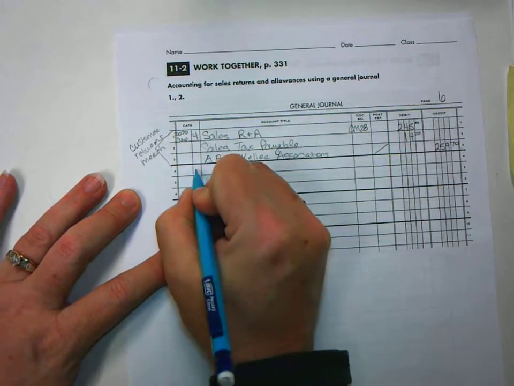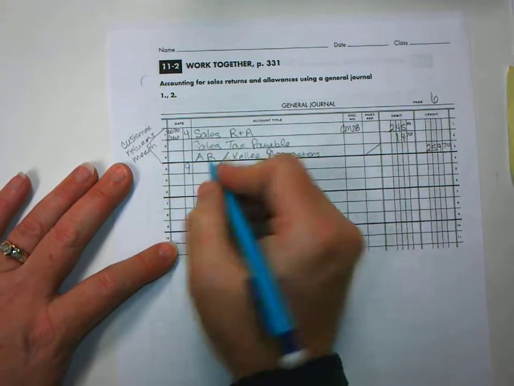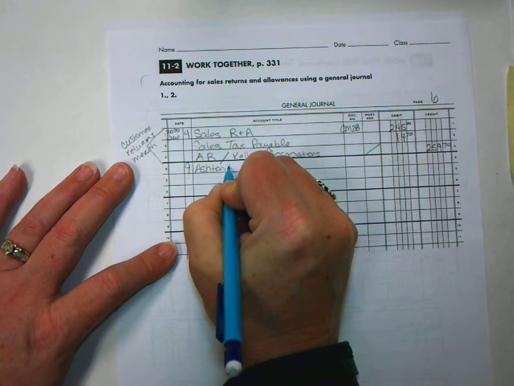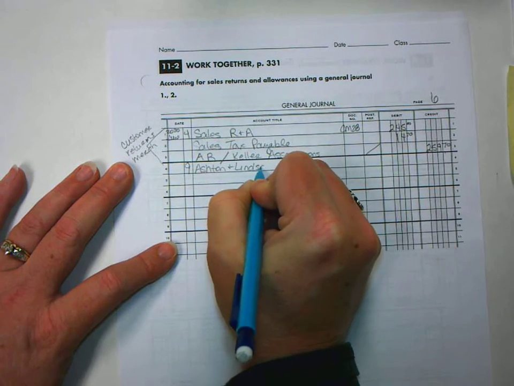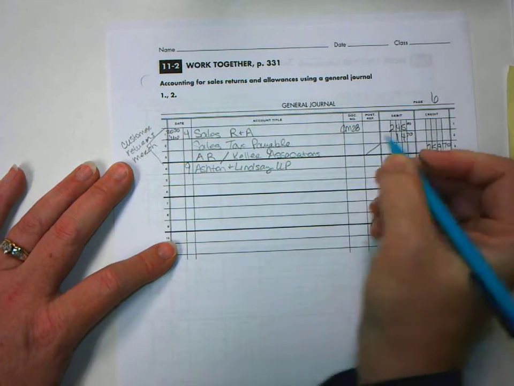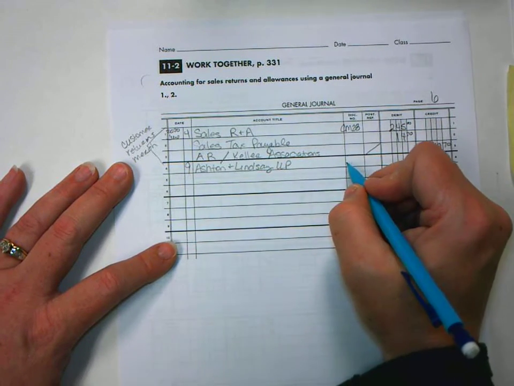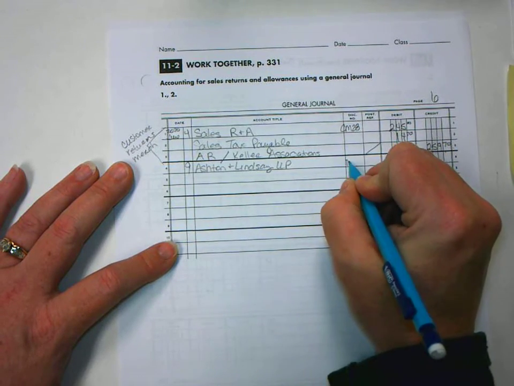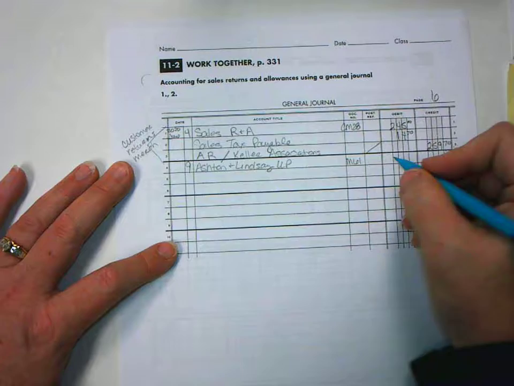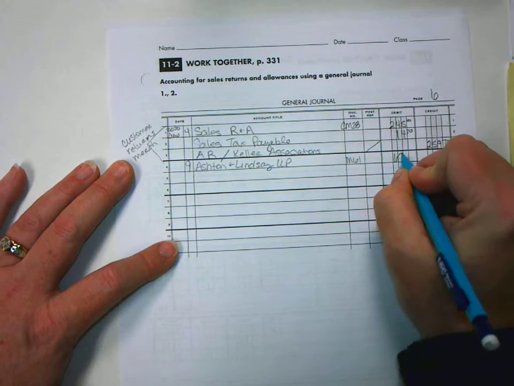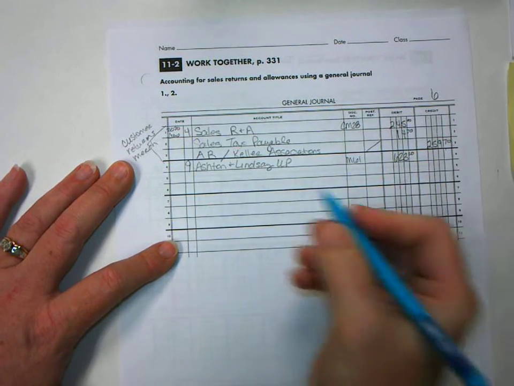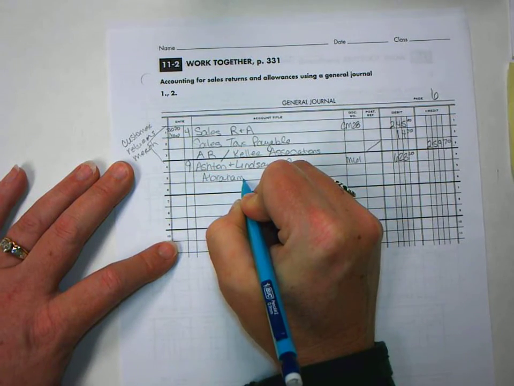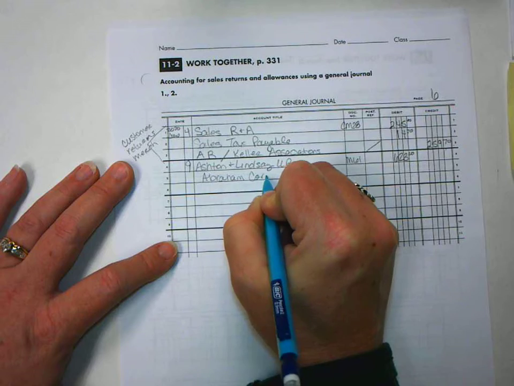And this is on the 9th. Okay? So Ashton is the one that got charged and shouldn't have. Okay? And this is actually just a memo. Okay, and the dollar amount was $623. Okay, and it should have gotten charged to Abraham Corporation.